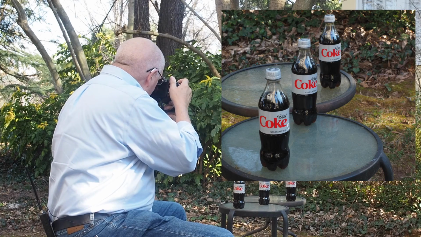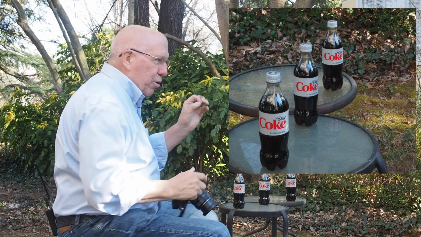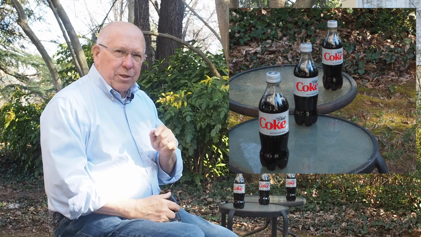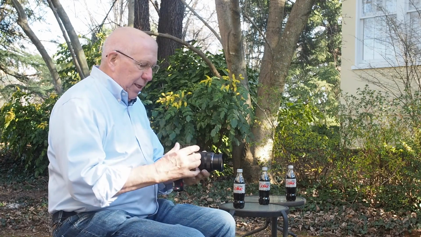So I've got the first bottle. Okay, now I'm going to the second bottle, the third bottle. Focusing on that, taking a picture of all 3. And what you should see in the demonstration picture, all 3 bottles look somewhat equally in focus, even though the focus, that second image, was on the third bottle. Okay, let's go the other way around now.